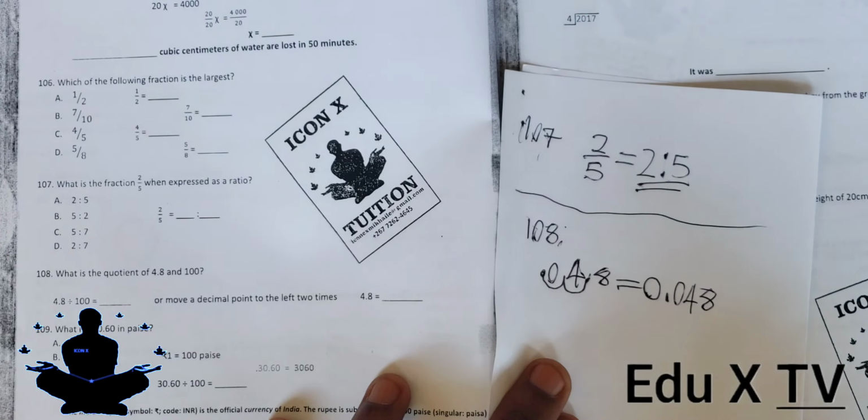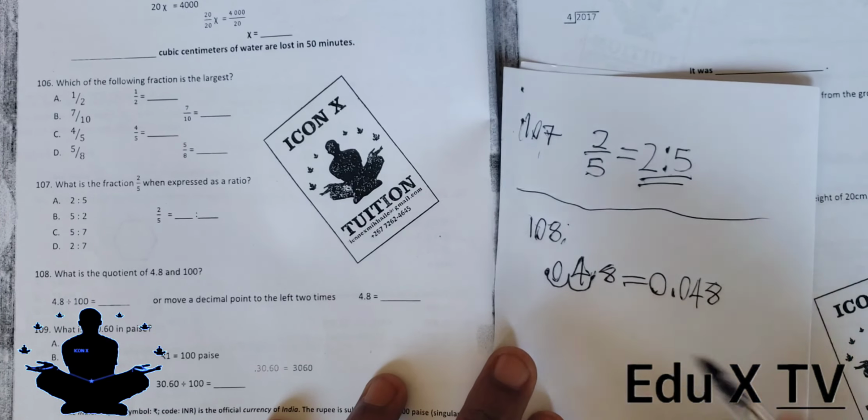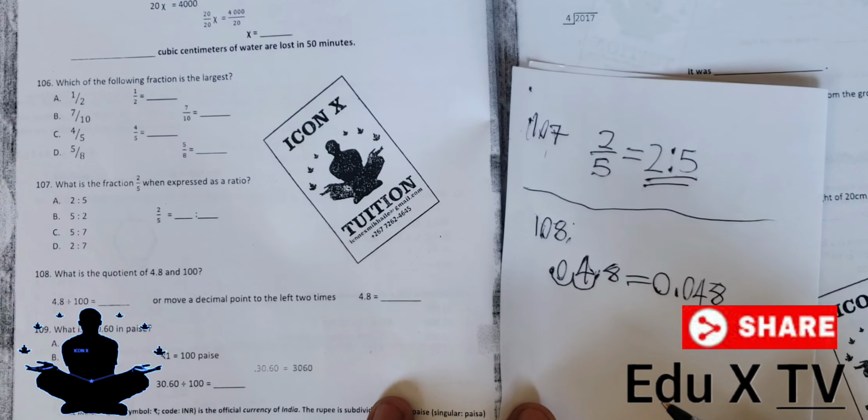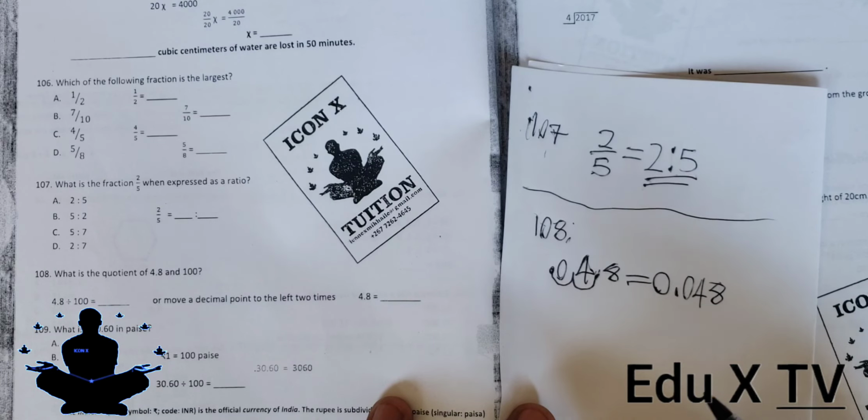If we are multiplying, we are going to move this decimal point to the right. That's it. This works only when we are multiplying with 1 followed by 0s. So it will depend on how many zeros we have.